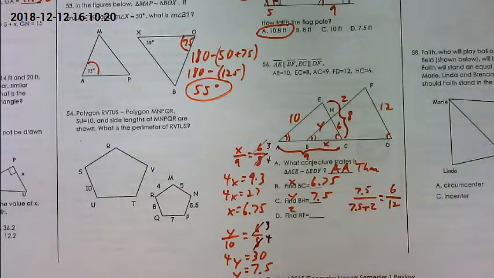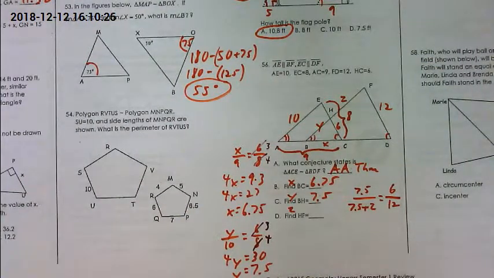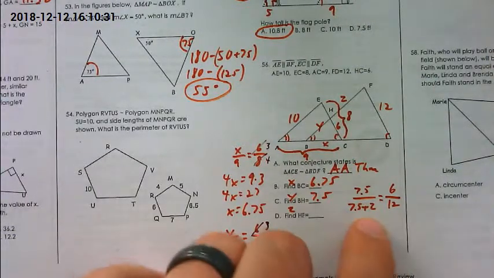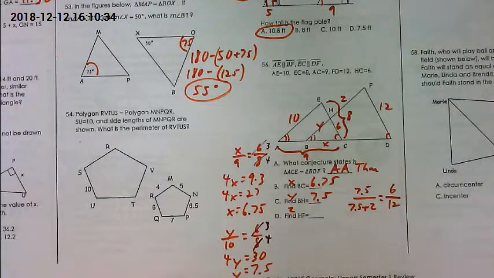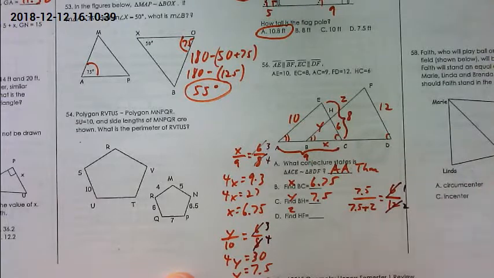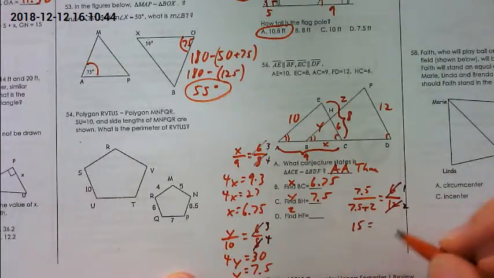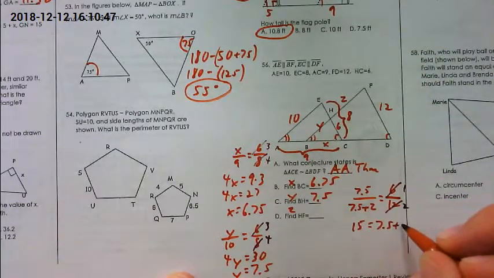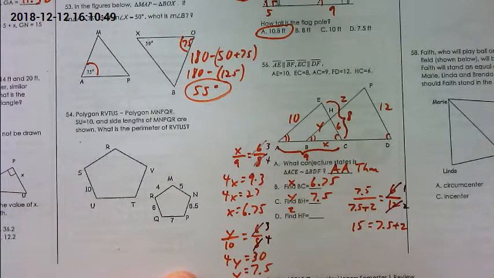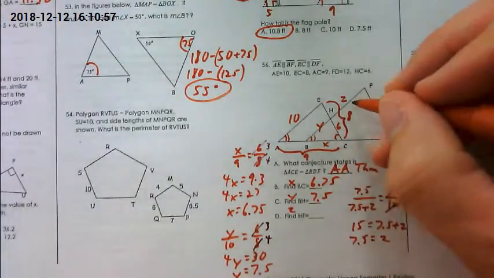The other option is that we could have done the big triangle to the medium-sized triangle, and that would also work. Again, I would have different numbers, but it would be the same idea. So either way, cross multiply and solve. On this one, we can reduce this side to 1/2. So now this is just 15 equals 7.5 plus z. Subtract the 7.5, and we get 7.5 equals z. So this part is also 7.5.